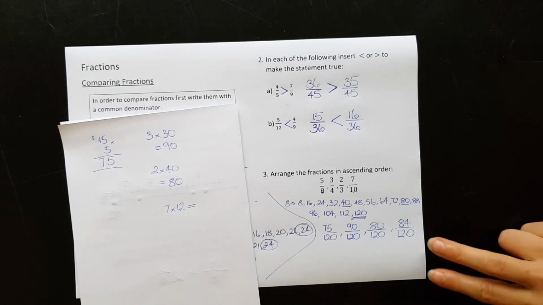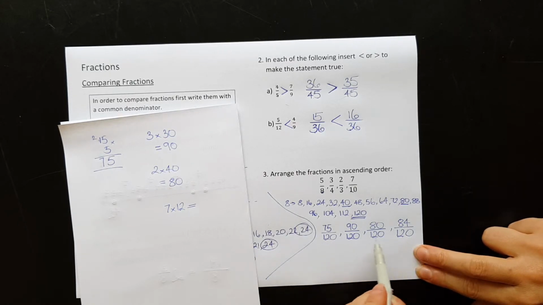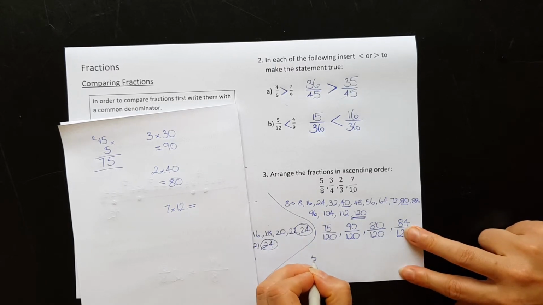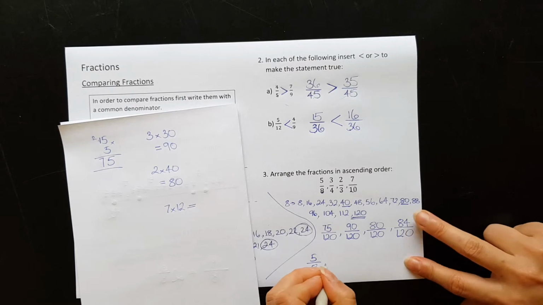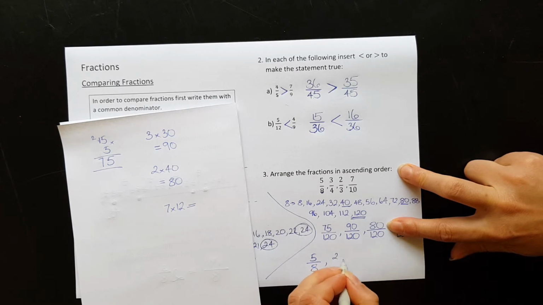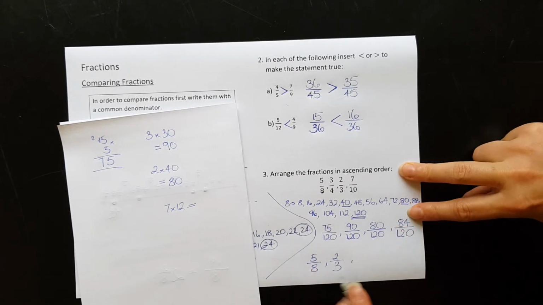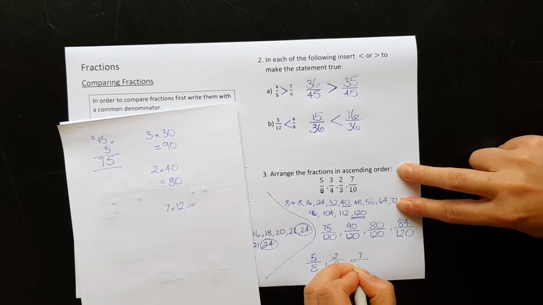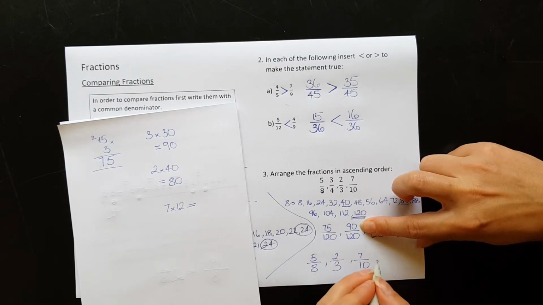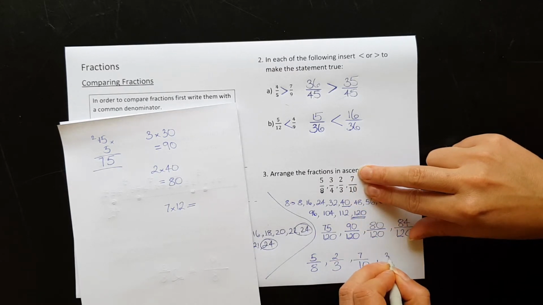So what we want to do now is we have got all the denominators the same. We can now easily see which ones are smallest up through to biggest. So the smallest one is the one with the smallest numerator, which is this one. 75 is the smallest out of all of those. So that means that 5 over 8 is the smallest fraction. The next smallest is this one, 80 over 120, which was 2/3. The next smallest is the 84 here, which is the 7 over 10. And this one here was our biggest, 90 over 120, which represented the 3 over 4.